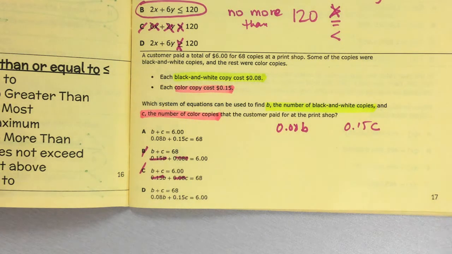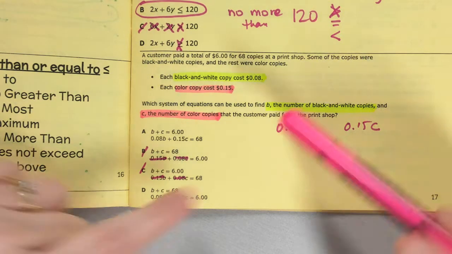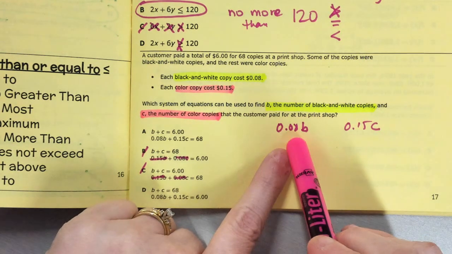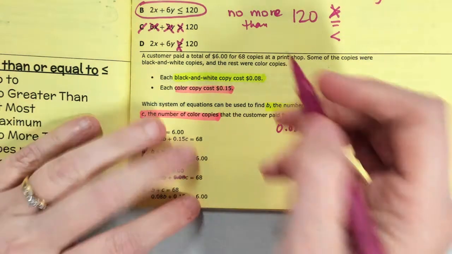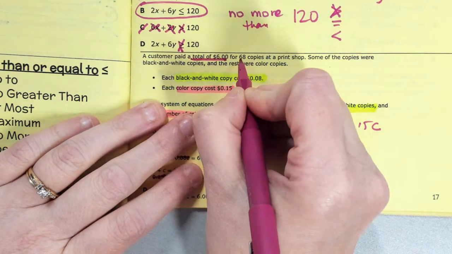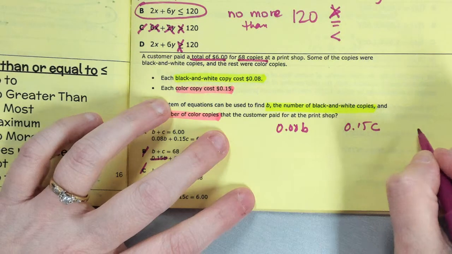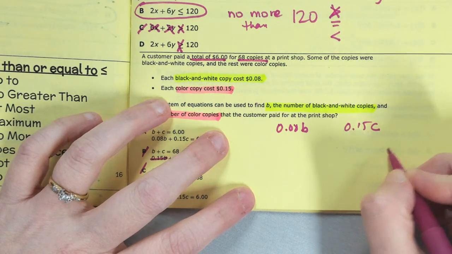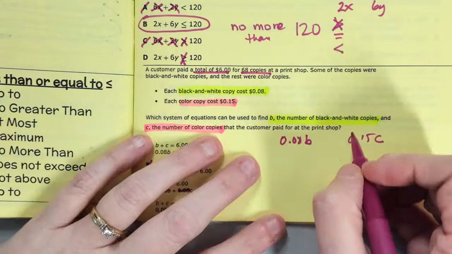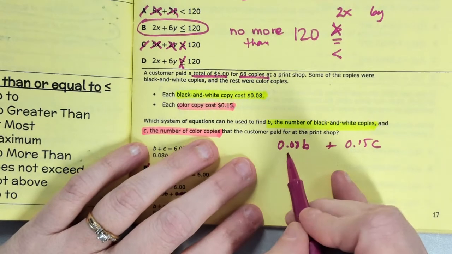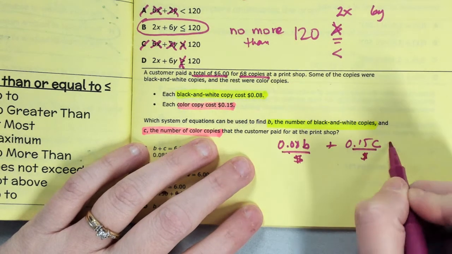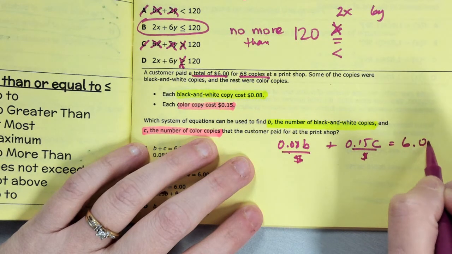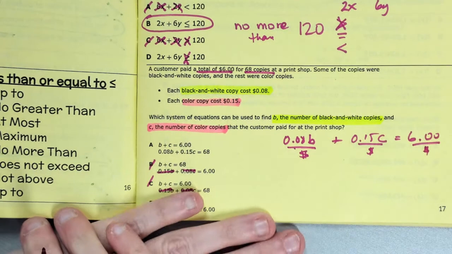Go me. Now, the system wants to know that you can match the variable to the coefficient. They also want to know that you can match the totals together, right? So I have a total of $6 and a total of 68 copies. Something's got to add up to $6 and something's got to add up to 68 copies. Well, this is money, and this is money. When I add money and money together, I got to get money, okay?